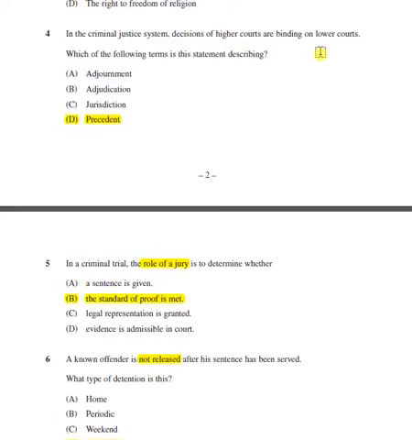Question 4 is, in the criminal justice system, decisions of higher courts are binding on lower courts. Which of the following terms is this statement describing? You can go through Google to find each of these questions and look at them. You'll know that adjournment and adjudication straight away do not relate to higher courts binding on lower courts. Where people may get confused is between jurisdiction and precedent. If you're a higher band 6 student, you'll know what precedent is straight away, and that D is the answer. But the important part is to remember your key legal terms and know that higher courts binding on lower courts is precedent.